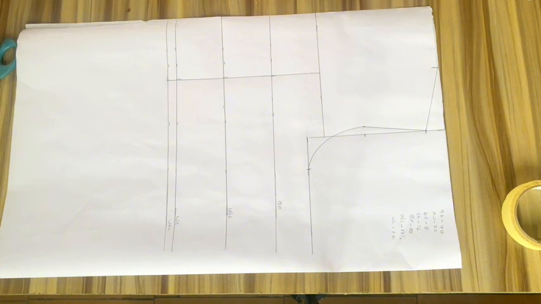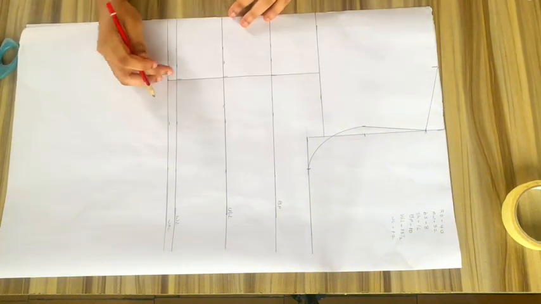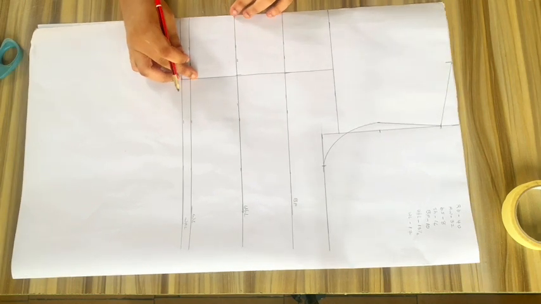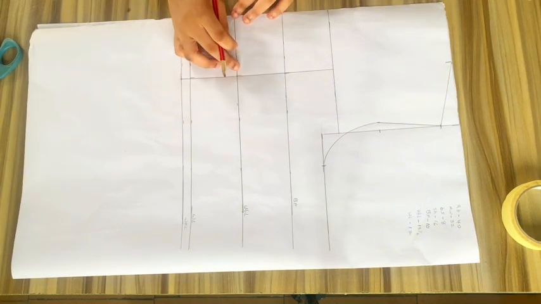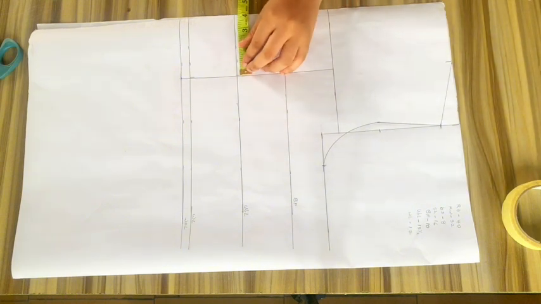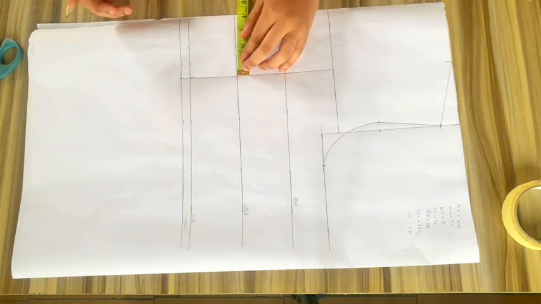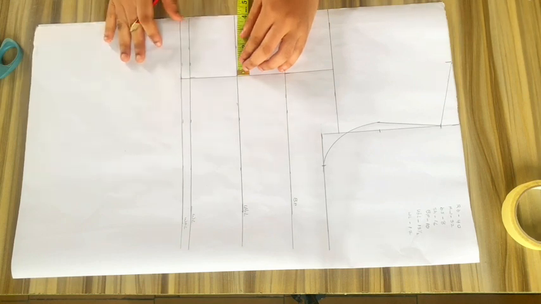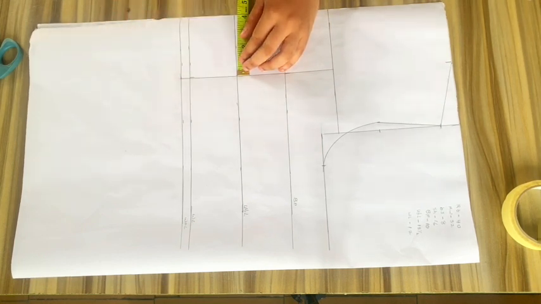Now the next thing I'm just going to go ahead and do is coming in towards this bust span line on our under bust line. Coming in this way, I'm just going to go ahead and come in by 1 inch. Now, the reason I'm coming in by 1 inch is because the person I'm sewing for is actually a busty person.